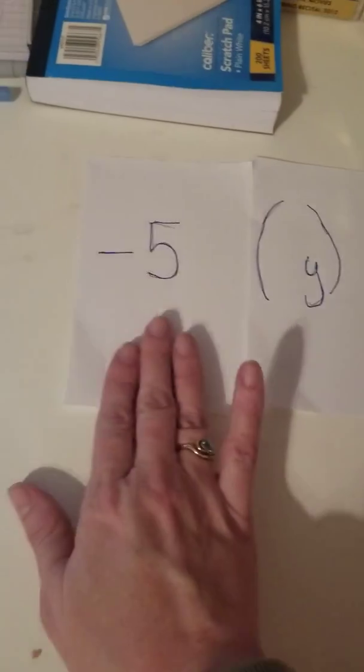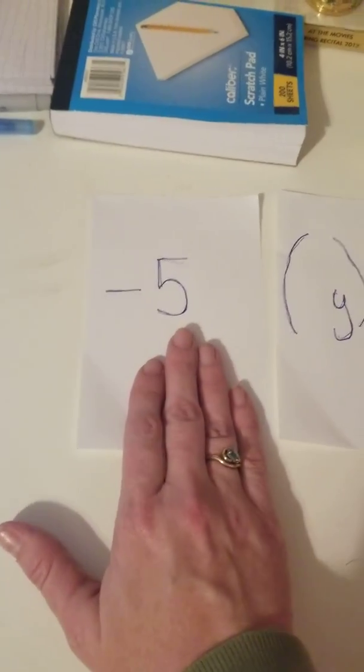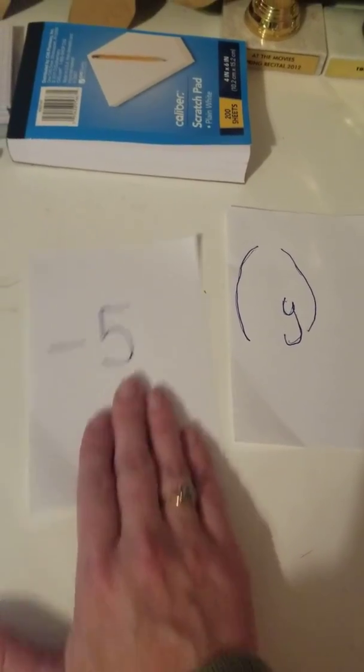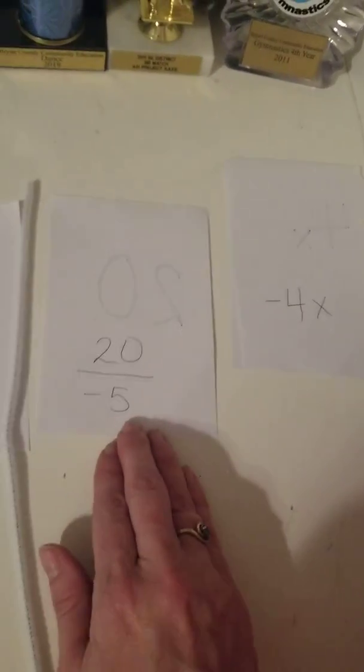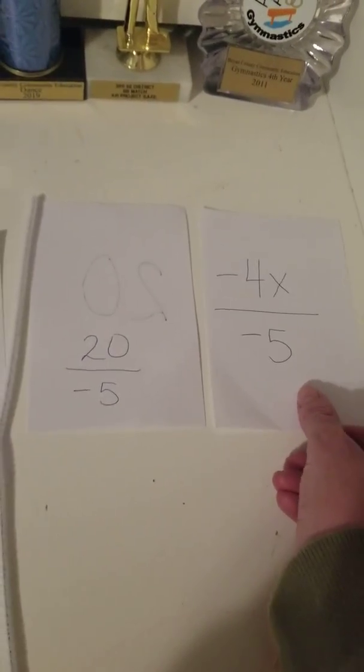So now what is it? Negative 4x. Was positive 4x, now negative 4x. Now I got to get rid of the negative 5. How is it connected to the y? By multiplication. What's the inverse of multiplication? Division. So I divide by negative 5 on this side. So I'll have 20 divided by negative 5 and negative 4x divided by negative 5.